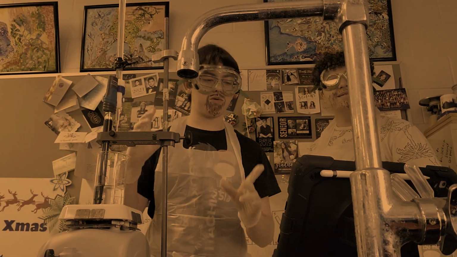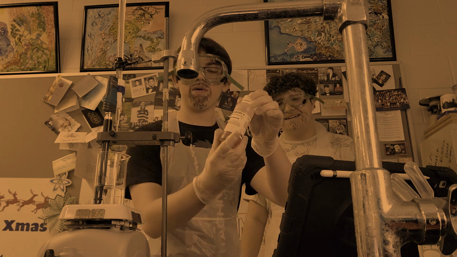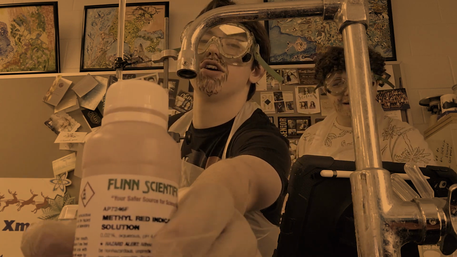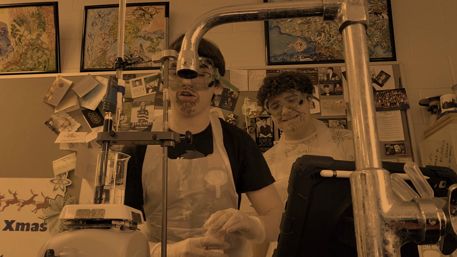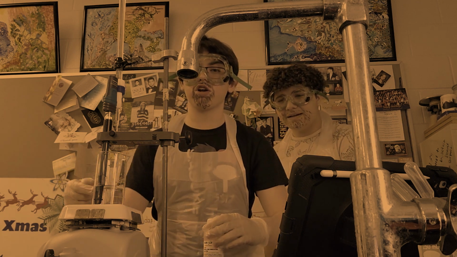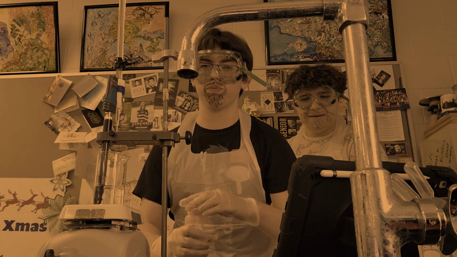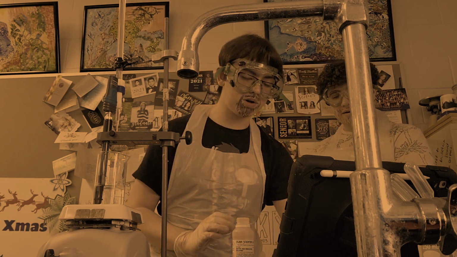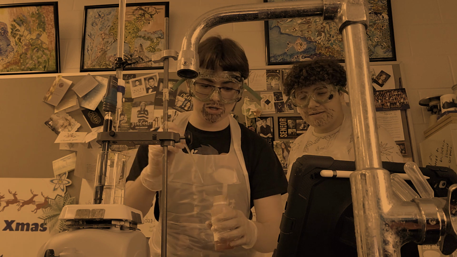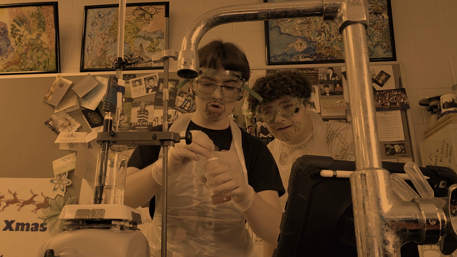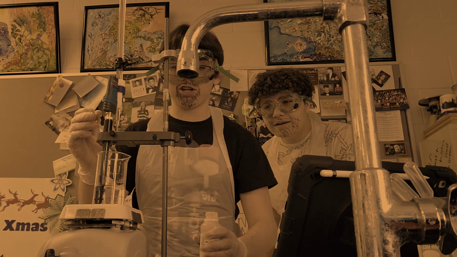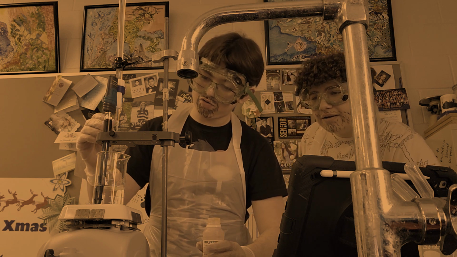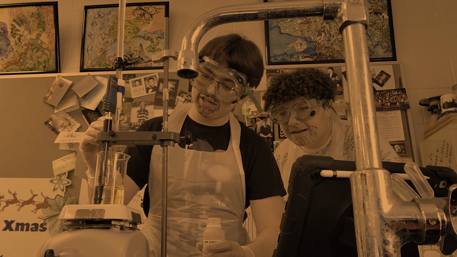So, what we're going to do first is take our methyl red indicator and use this to see what the point will be of the pH for our NH3, Jessie. We're going to use this pipette to get some pH indicator. Here, Jessie.